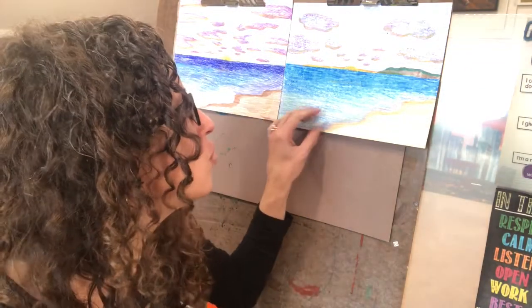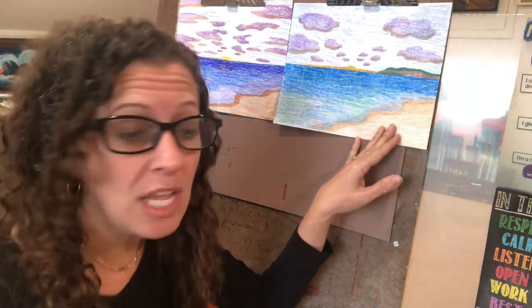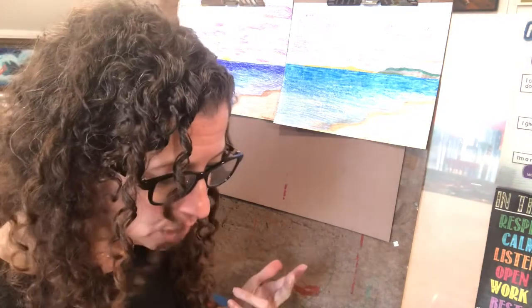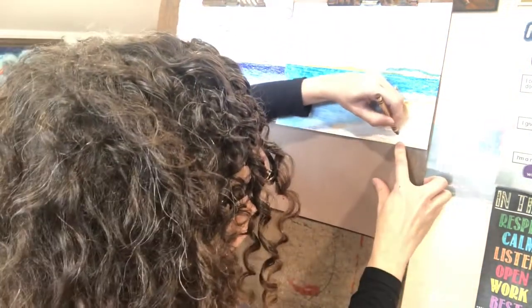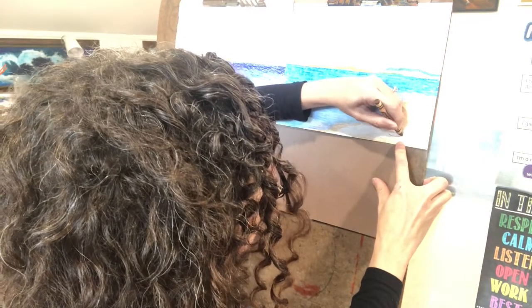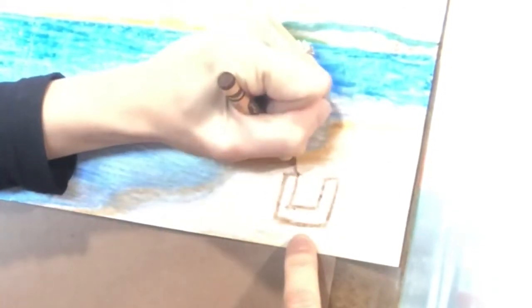You know what else you guys did? You guys also put some beautiful crabs and fish and sand castles. You can do that with crayon. You can do that with marker. You could do it with anything. If I wanted to put it here, I could build a sand castle. And I would just make it a little bit darker along the bottom to show the shadows.